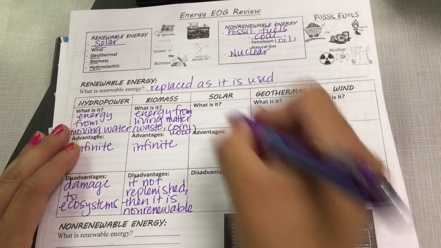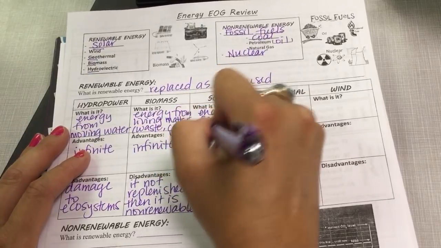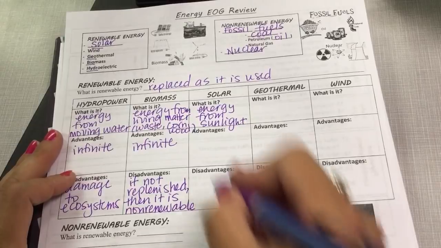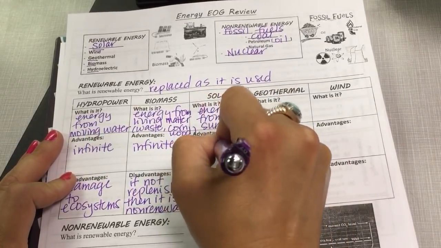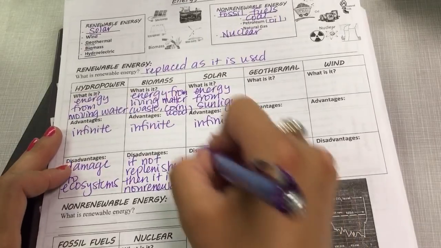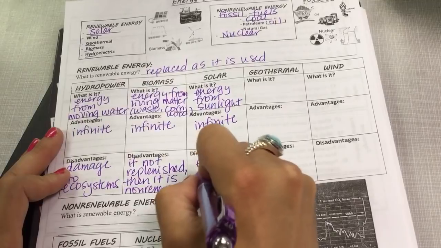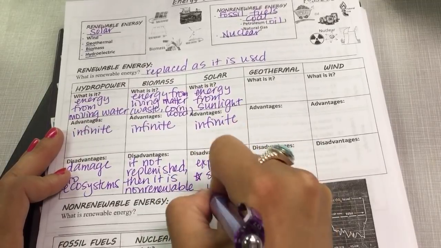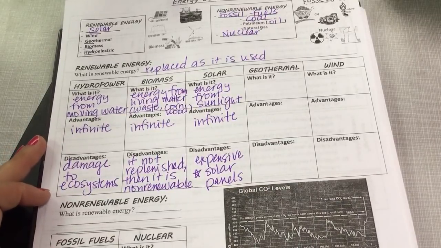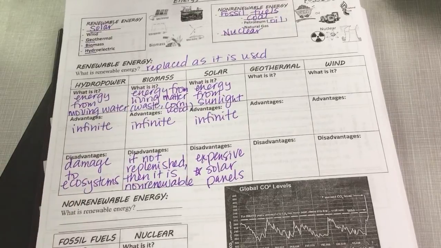Solar is going to be energy from sunlight. Advantages, potentially infinite, as long as the sun keeps shining. And disadvantages, it's expensive to set up. And I'm going to put a little star here and put solar panels. So another term for the solar panels is photovoltaic panels or photovoltaic cells. And so those are expensive.